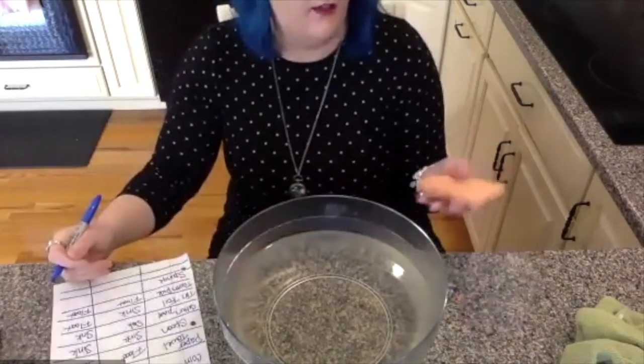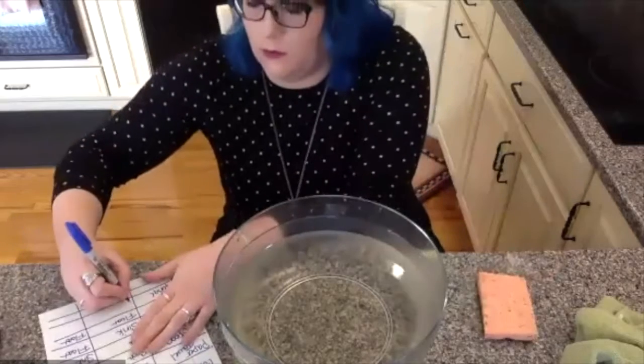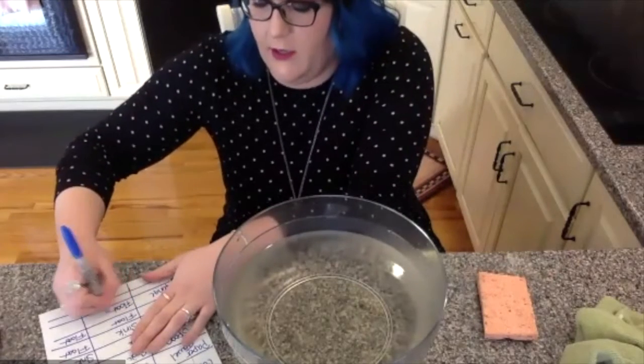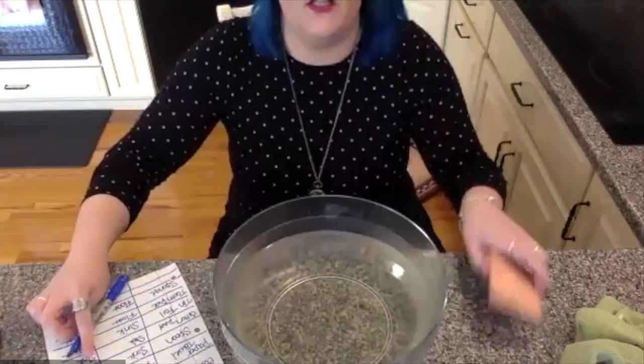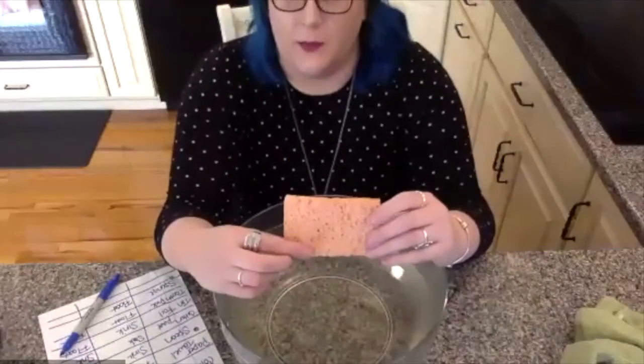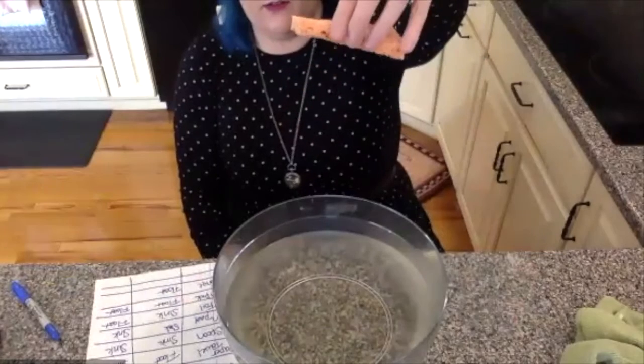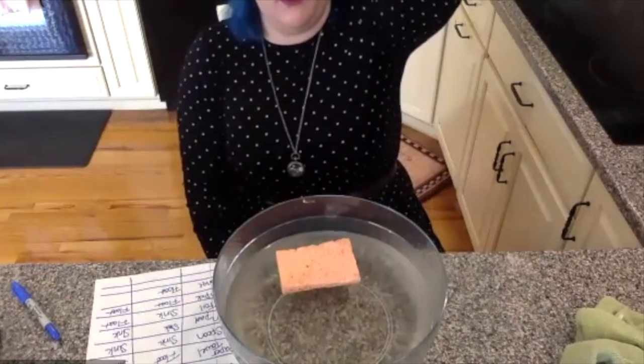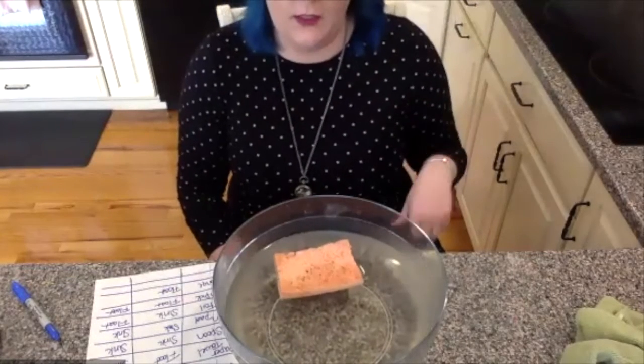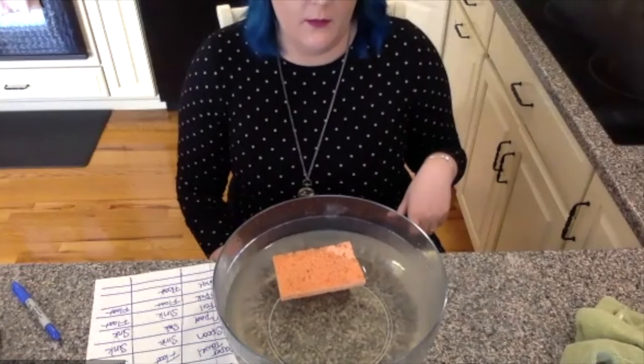And I think this guy's gonna float in this state. If you're using a wetter sponge, feel that it's a little bit denser and make your guess based on that. And then we're gonna drop it in the water. Ready, set, drop. Ooh, he did float. Up, up, up, up, up.